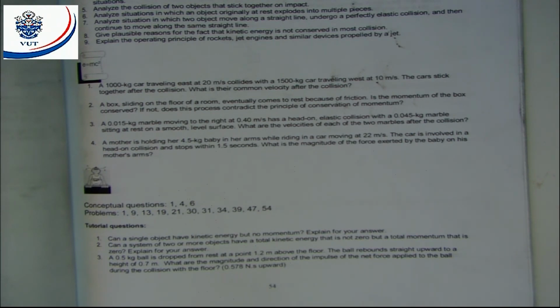Okay, so having kinetic energy implies that you have momentum, because kinetic energy depends on speed, momentum on velocity. So having speed means you have velocity, which means you have momentum. So this is implied.